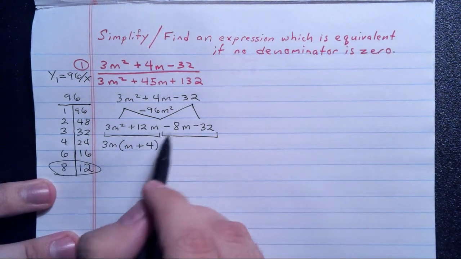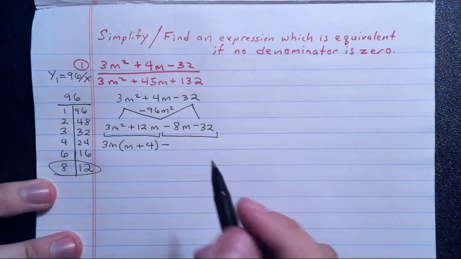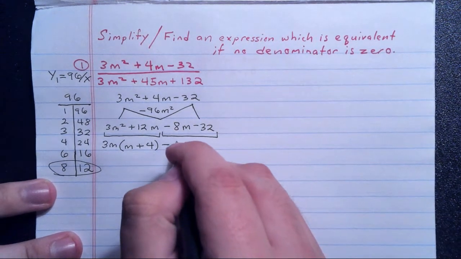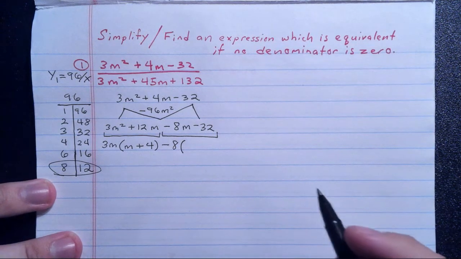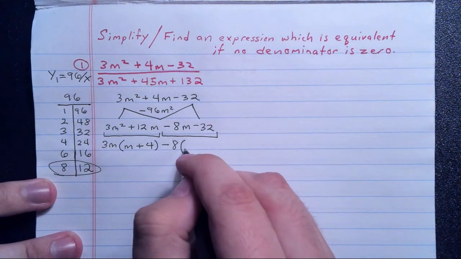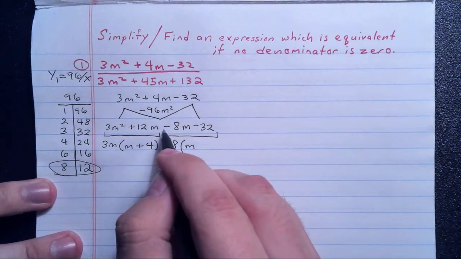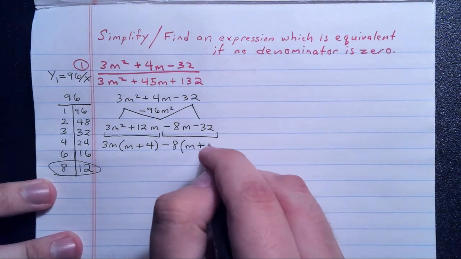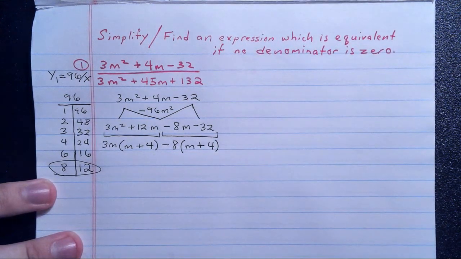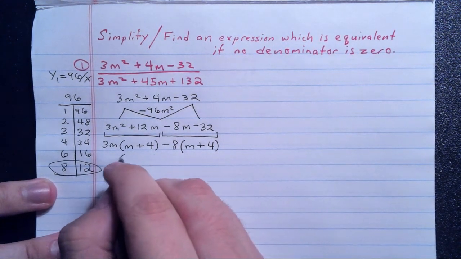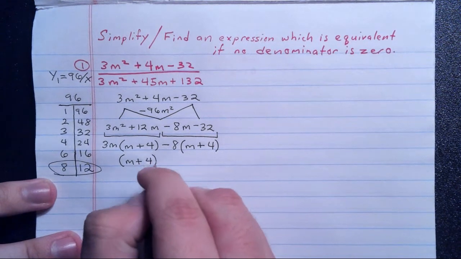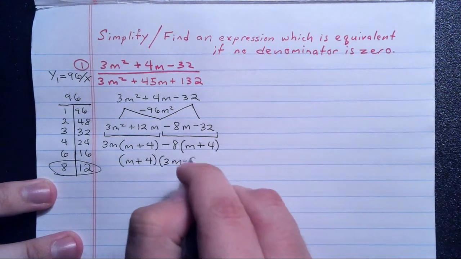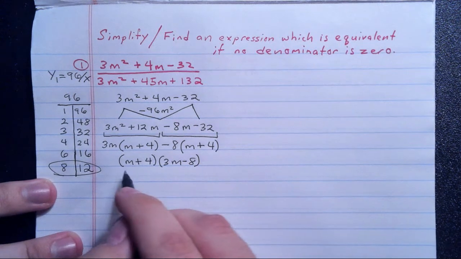For the second pair, there's a leading negative, so I know I want to take that out. And 8 goes into both 8 and 32, so that'll be my greatest common factor, negative 8. When I take that out, I will get m, and remember, since I'm taking out a negative, it's going to change both signs. Instead of negative 32, I will now have plus 4, because I'm dividing out that negative 8. All right, I've now done most of the work for factoring. My factors are m plus 4 and 3m minus 8, and the numerator is thus factored.